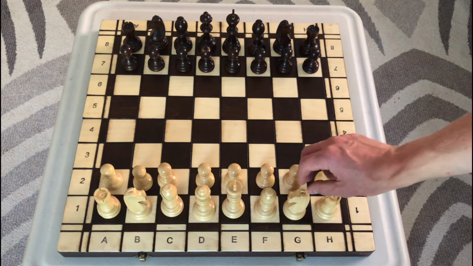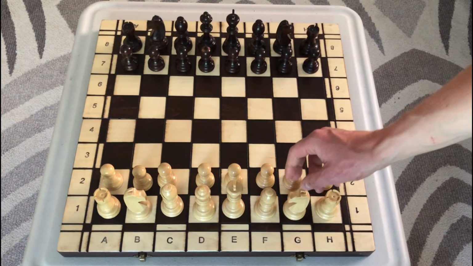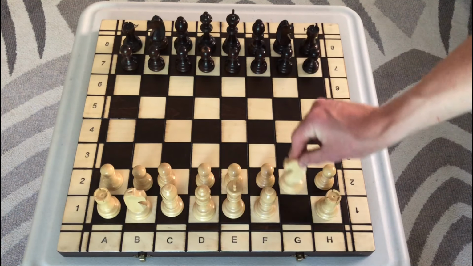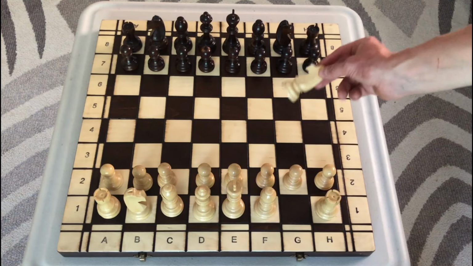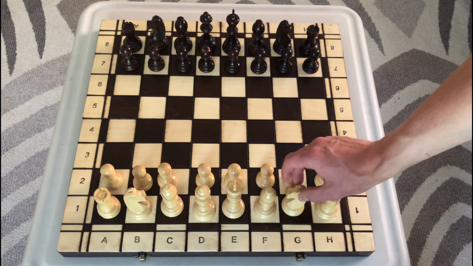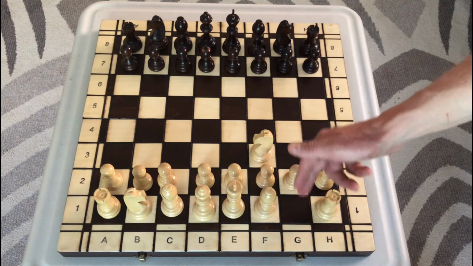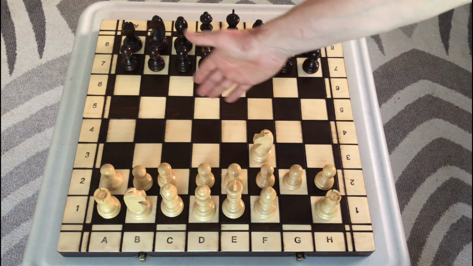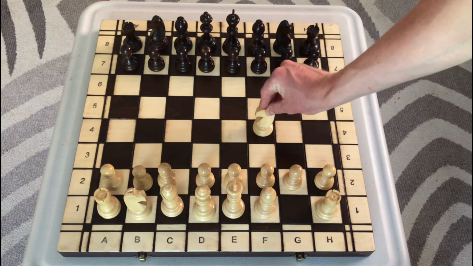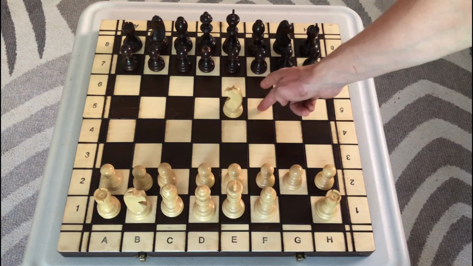Let's talk about the knight. The knight is the only piece that can jump over any pieces, and it goes like a L shape. So you go 1, 2, and 3. It makes a L shape. Okay, if you wanna go the other way, you can go 1, 2, 3. It makes a L shape.